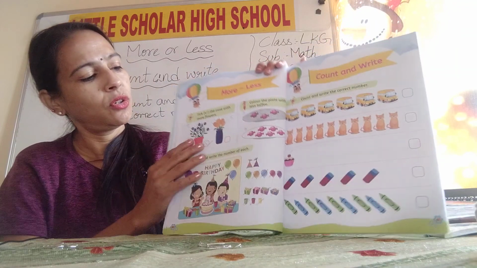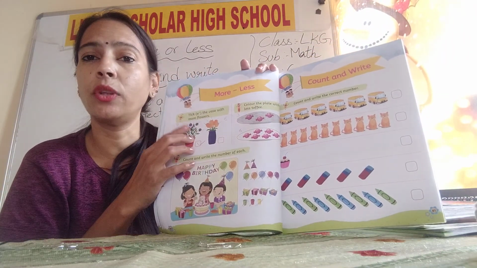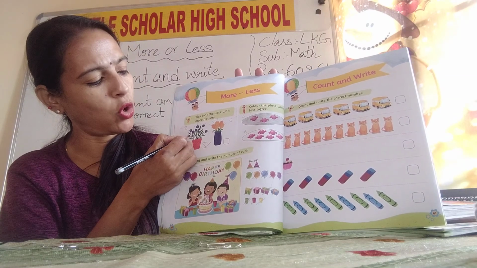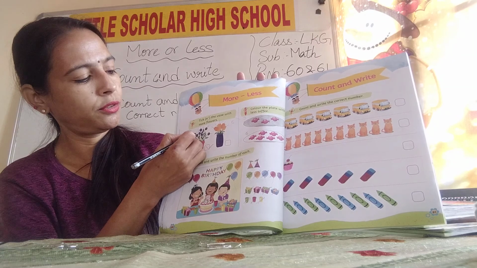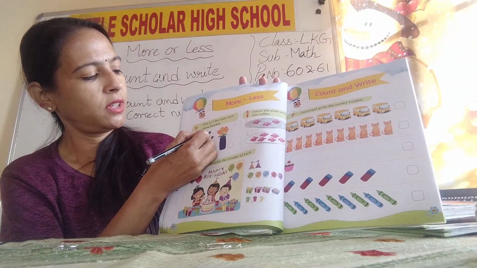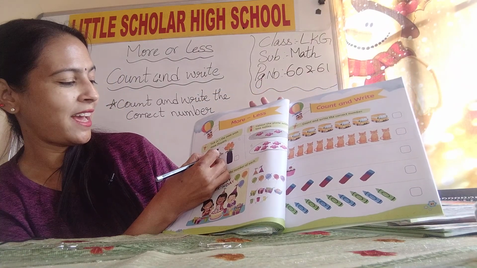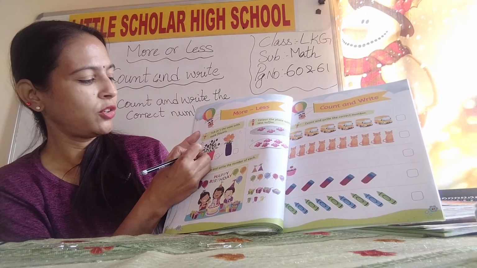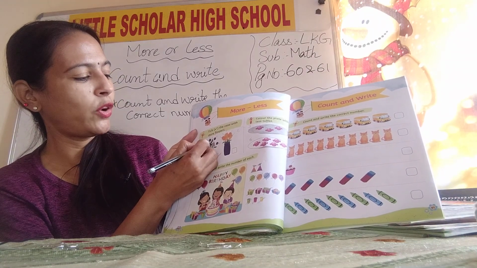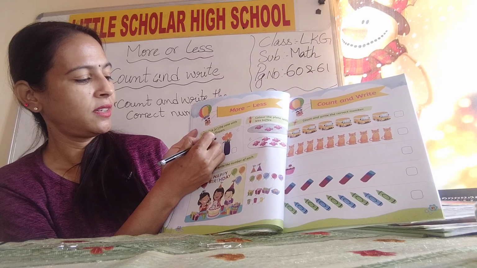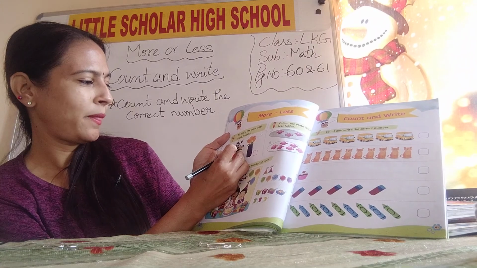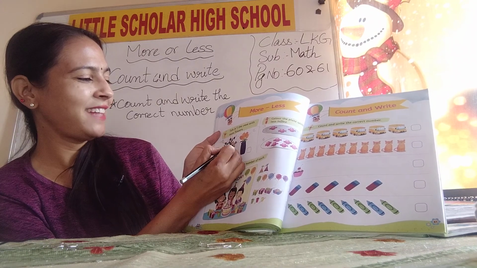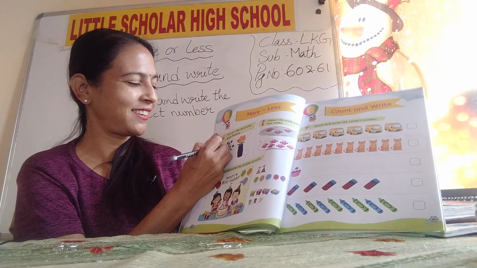Okay. Now here, tick the vase with more flowers. The vase which has more flowers. So let us count. How will we do the counting? We can either cut or put a small line. 1, 2, 3, 4, 5, 6, 7, 8, 9, 10. Sorry children, we have counted wrong. 10 flowers. Again, 1, 2, 3, 4, 5, 6, 7, 8, 9. 9 flowers. Again a mistake. Okay, let us count again.